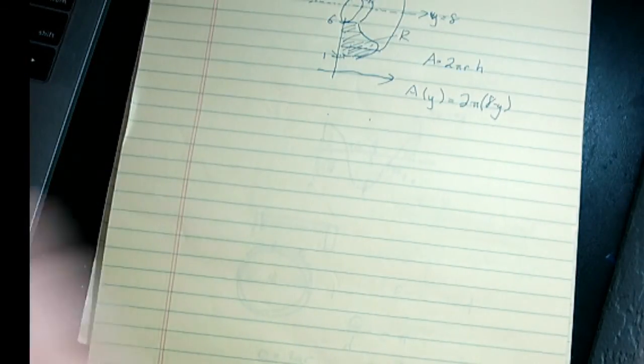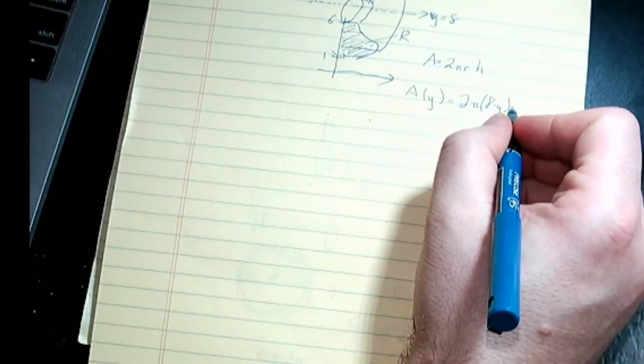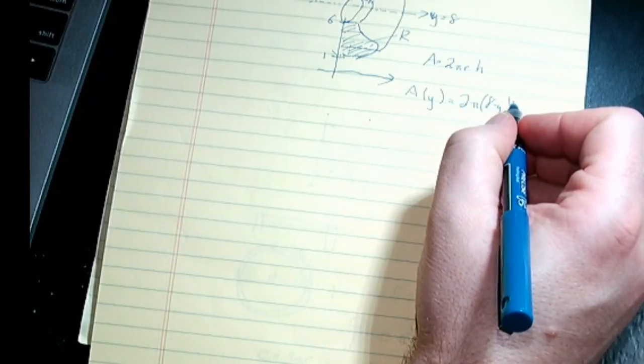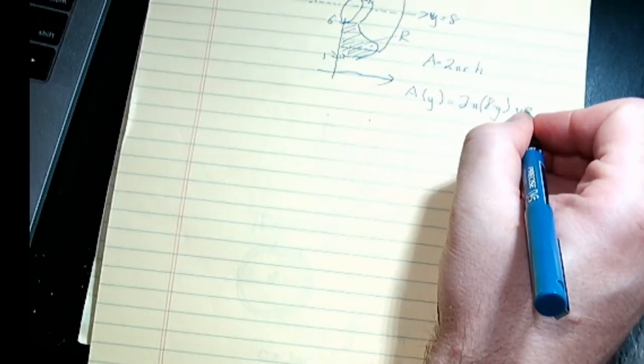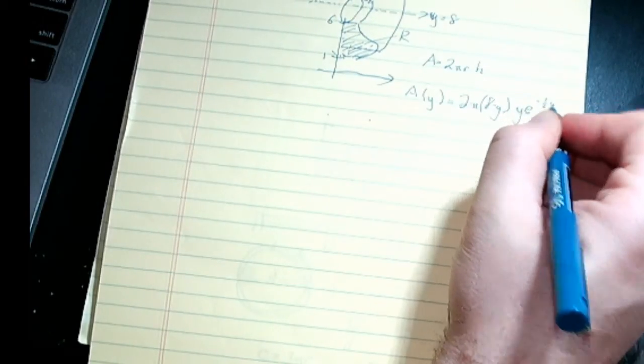So the answer is it's 8 minus y, because after all, that's how far away you are from 8. The question is, how far are you from the center of rotation? The answer is 8 minus y, times the height. The height is literally our function, it's our x length, which is y e to the minus 1/2 y.